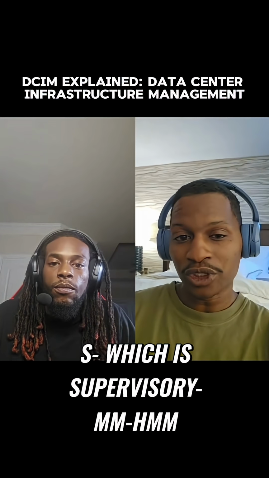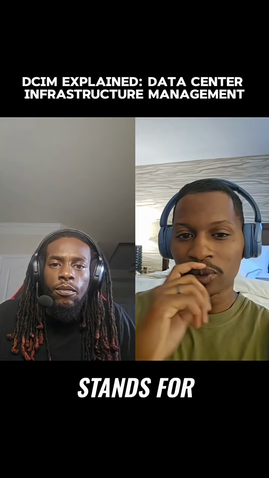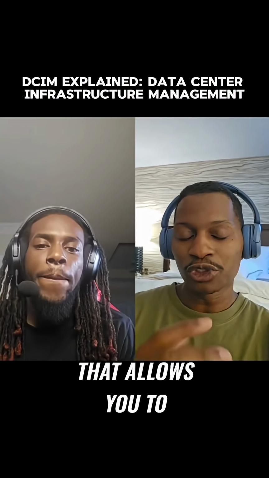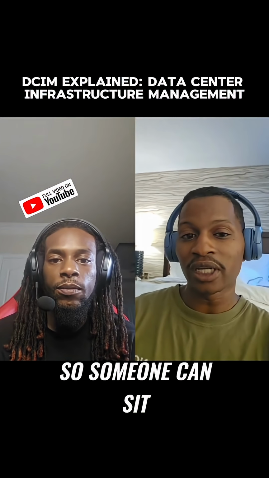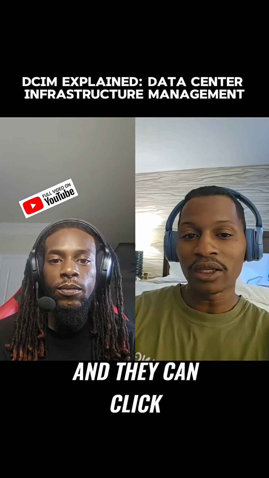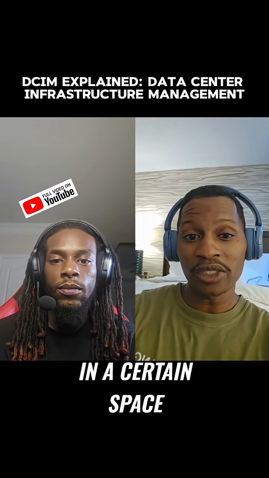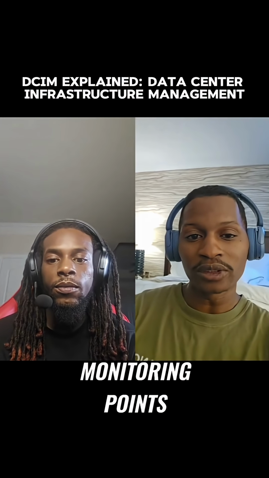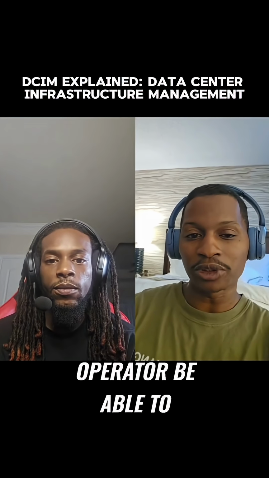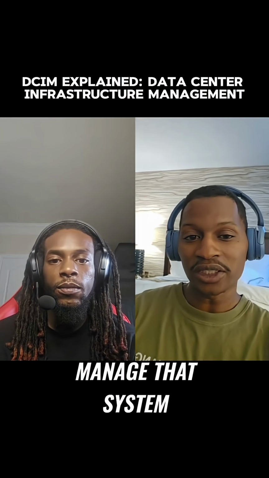But SCADA, which is supervisory control and data acquisition is what it technically stands for, is a platform that allows you to see your entire plant. So someone can sit at a computer and, let's say they want to look at an air handling unit in a certain space, they could just click it on the HMI and look at different monitoring points, things like that. So it helps an operator be able to visually see what's in their building. So DCIM's job is to manage that system.